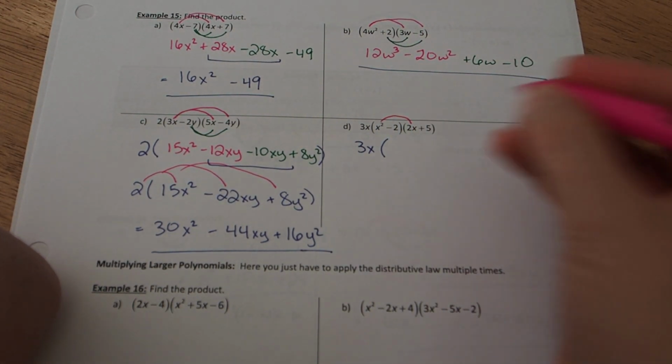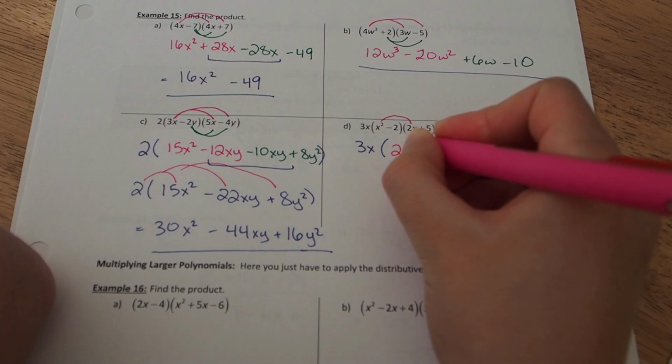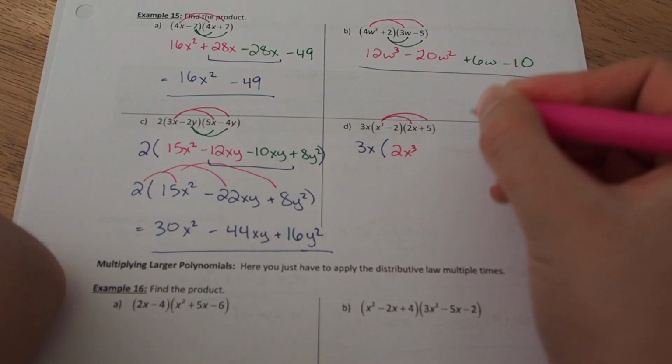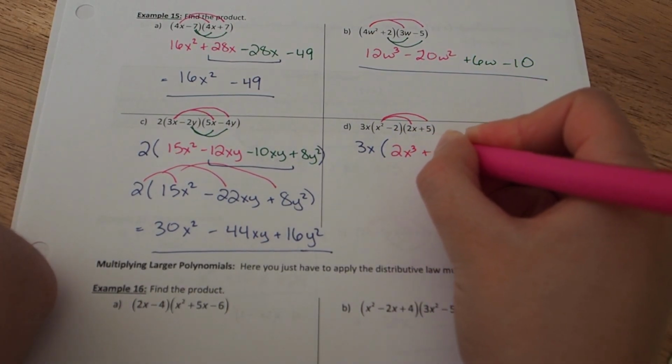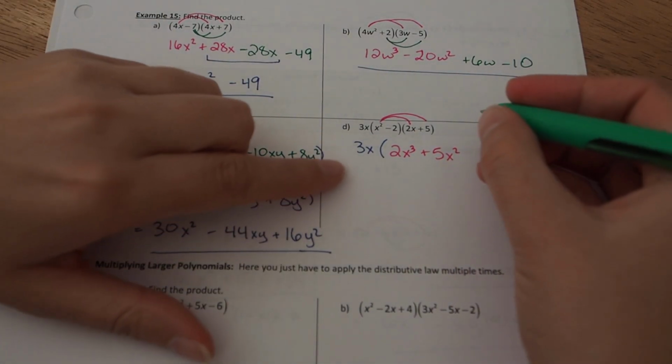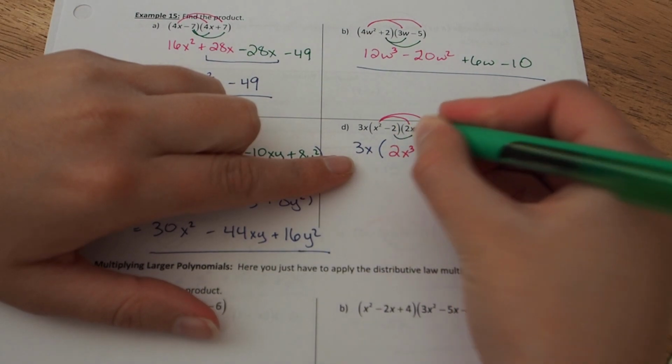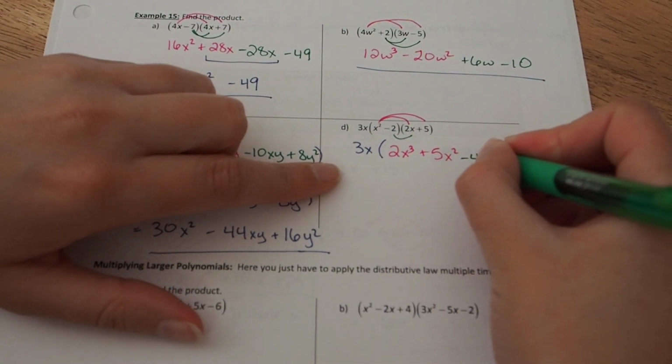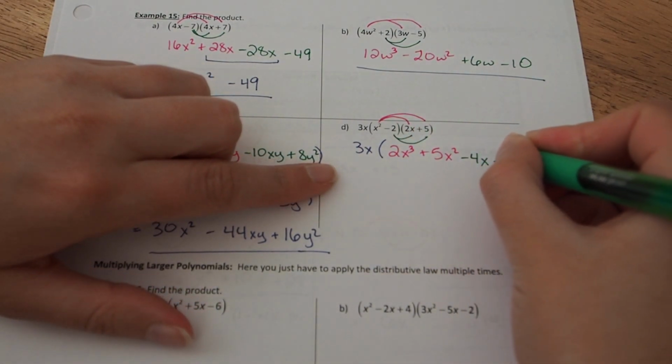So first, x squared times 2x. It's going to be 2x to the third. Finish the x squared by doing x squared times 5. It's going to be 5x squared. Okay. Next, negative 2 times 2x is going to be negative 4x. And negative 2 times 5 is going to be negative 10.